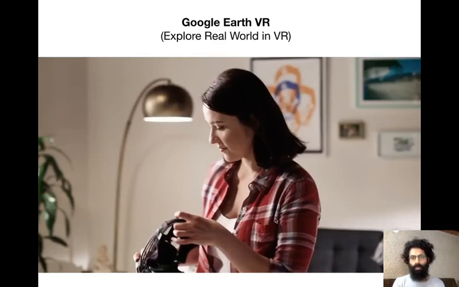And this is by Google Earth. Google Maps is already mapping the entire streets of the world, and with Google Street View, they actually have the street view of a lot of countries. So you can actually walk around the street.